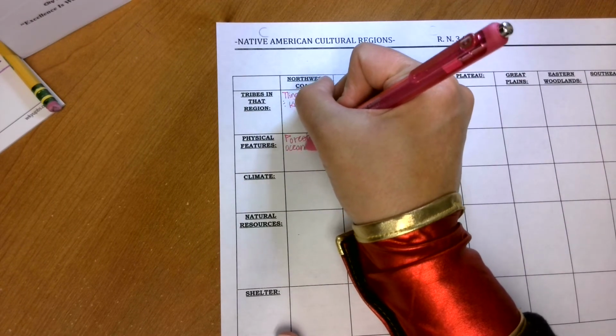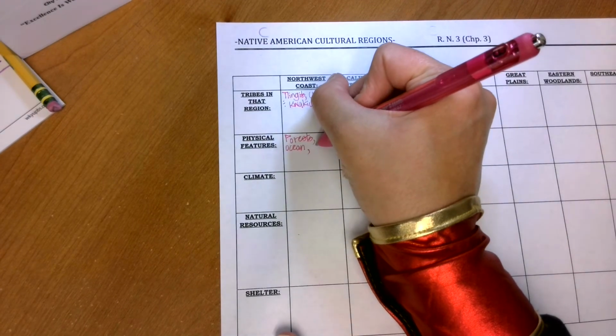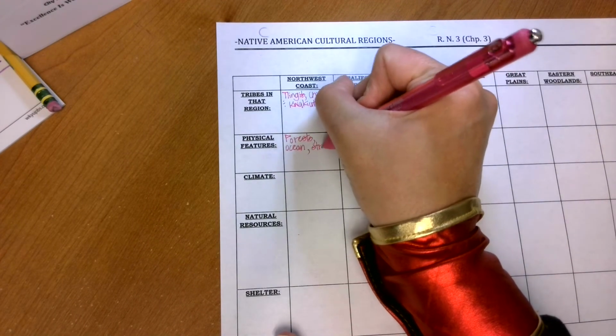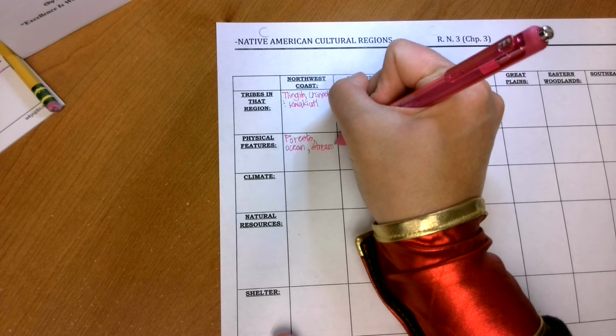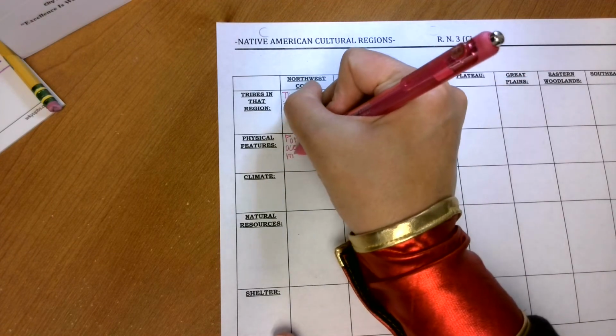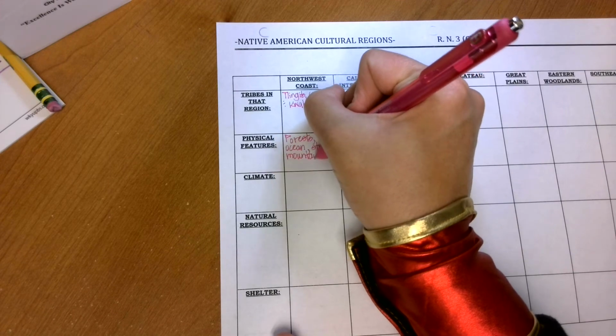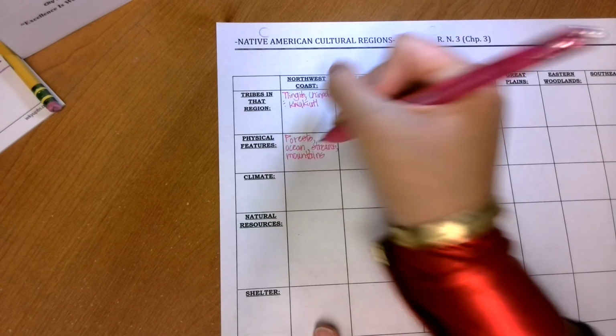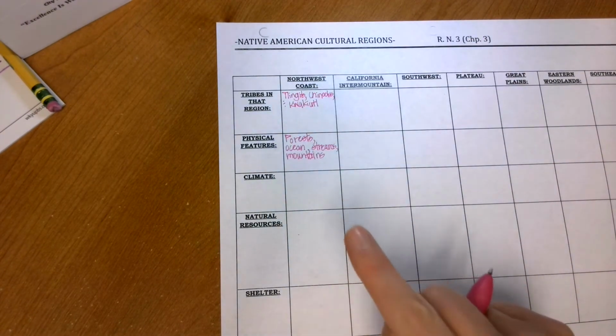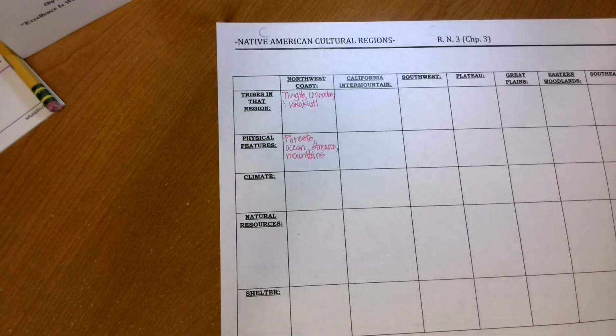They had forest, an ocean, streams, and mountains, like Daniel said. So they had an abundance of physical features, which then provided lots of natural resources. What was the climate like there? What did it say that the climate was like?